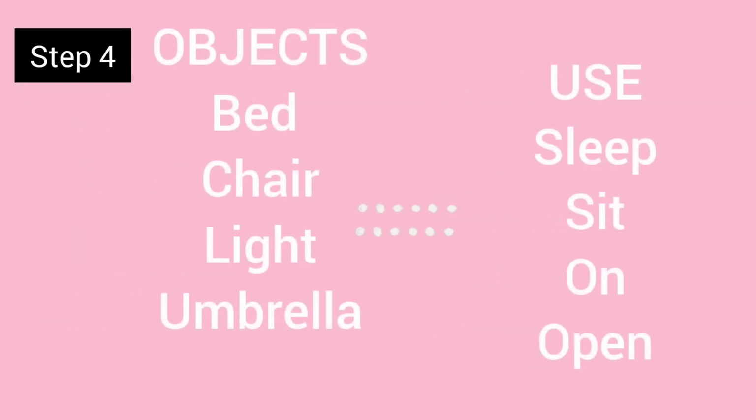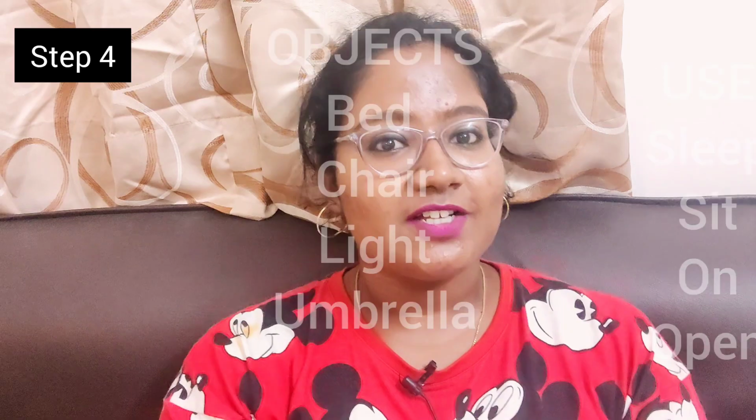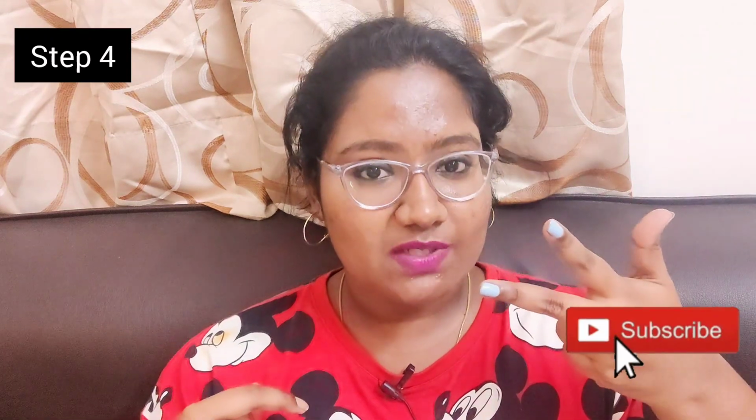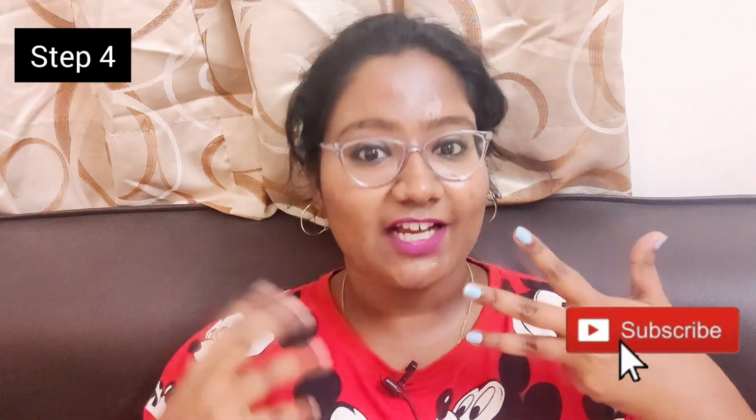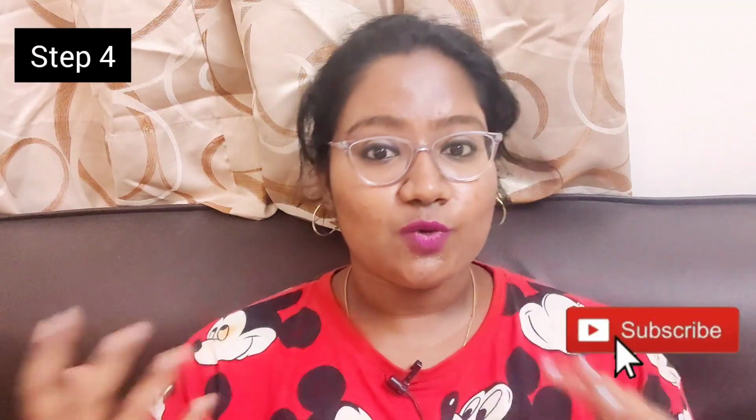Take objects around the house and teach your child the action or the use associated with that object. So now you see how we are forming the building blocks that we need to make a sentence. We have vocabulary, we have basic phrases, we have pronouns, and we have verbs or action words or uses of objects.